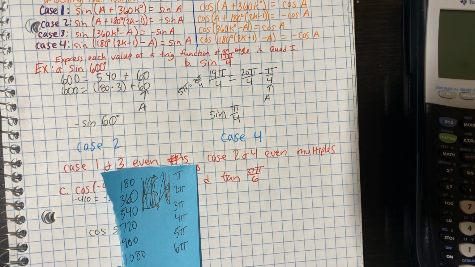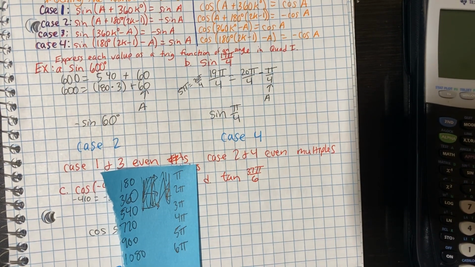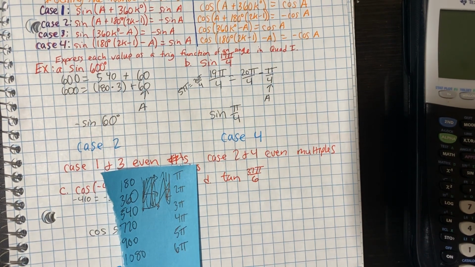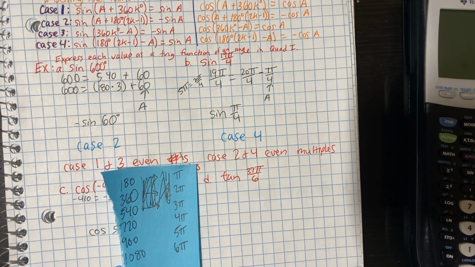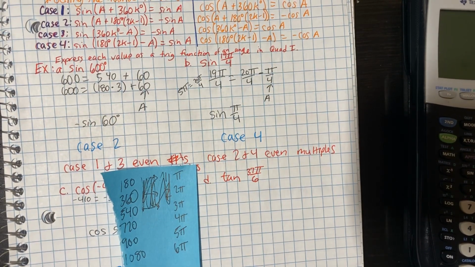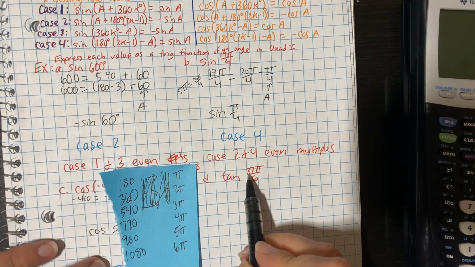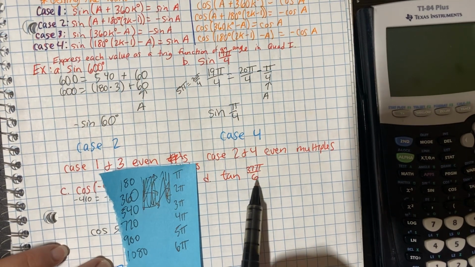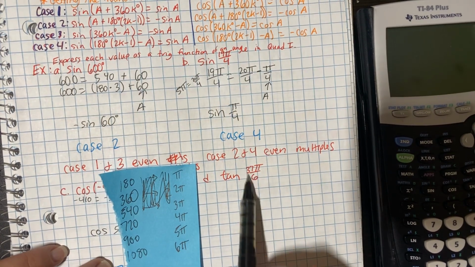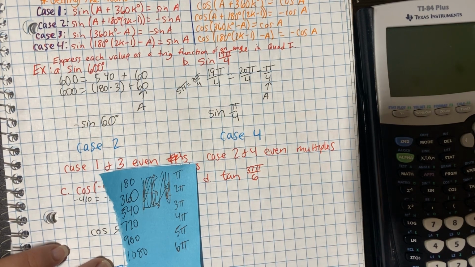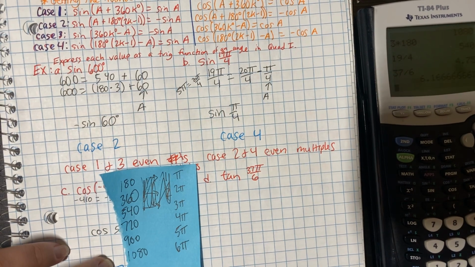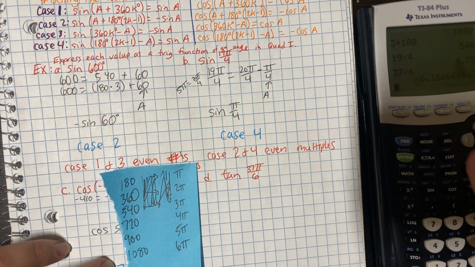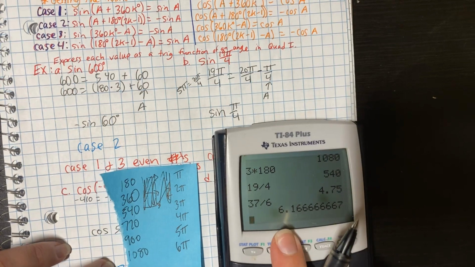We don't have any tangents above, but we can do this similarly with tangent. So the first thing we're going to do is look at 37 pi over 6, and let's figure out what this is going to be first. So let's do 37 divided by 6 and figure out what that is. That's about 6.1.